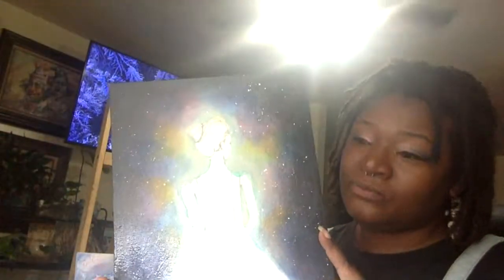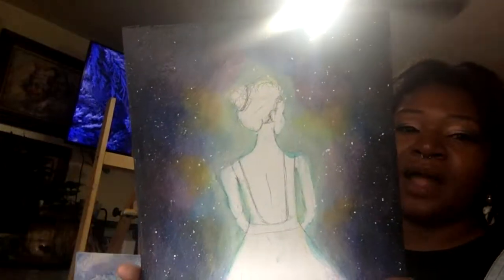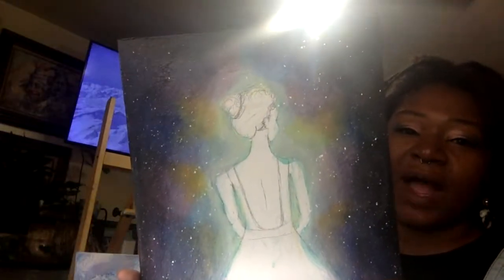I knew I wanted a nebula in one of my paintings, but I really didn't know how to create it. And so I asked AI to help me. And AI basically showed me step by step how to create a nebula. And as you can see in this painting, there's different colors surrounding her. So those are the clouds, the different colorful clouds.